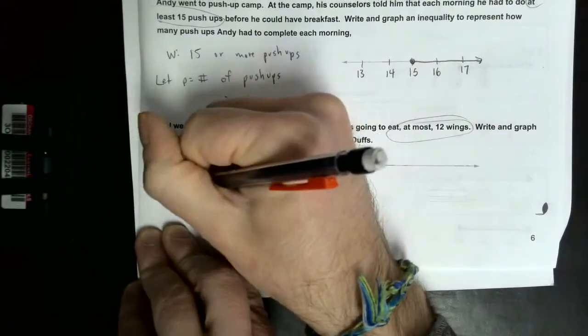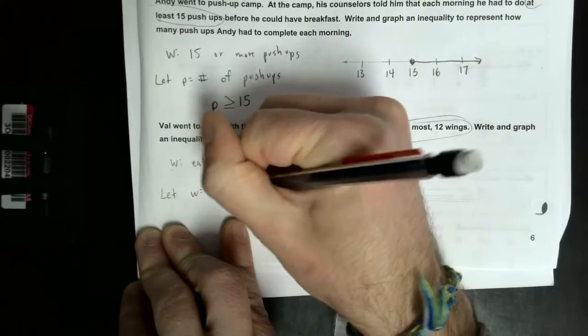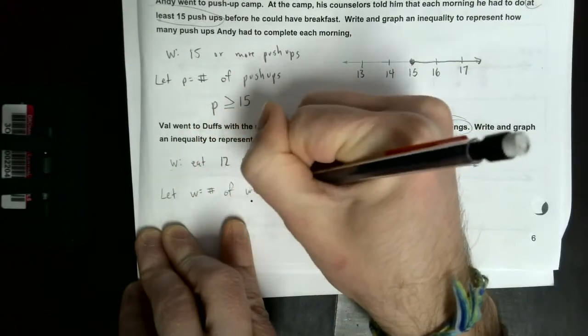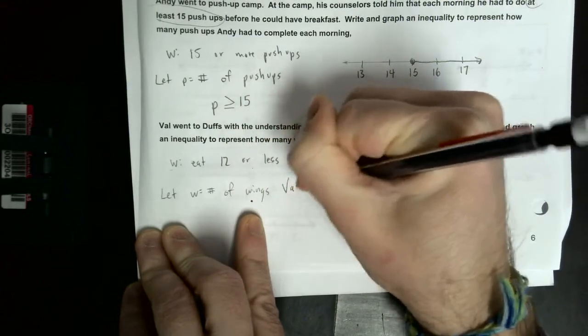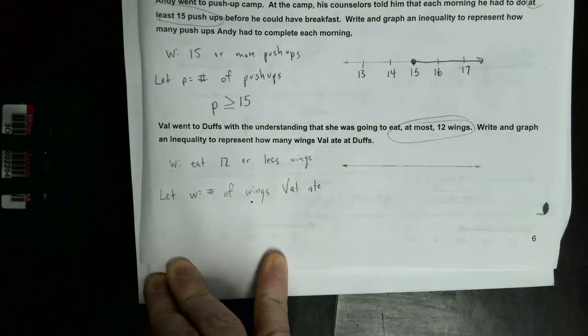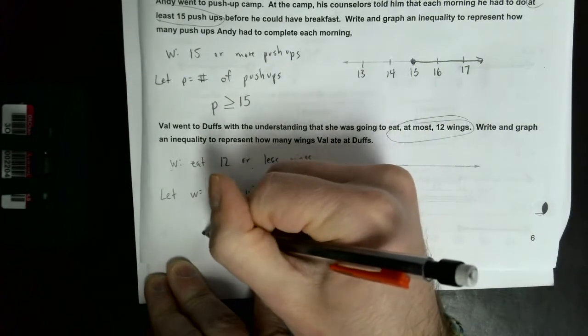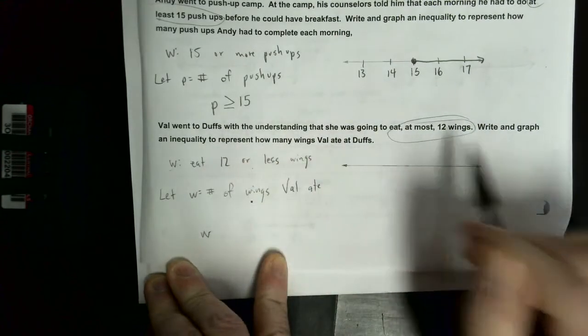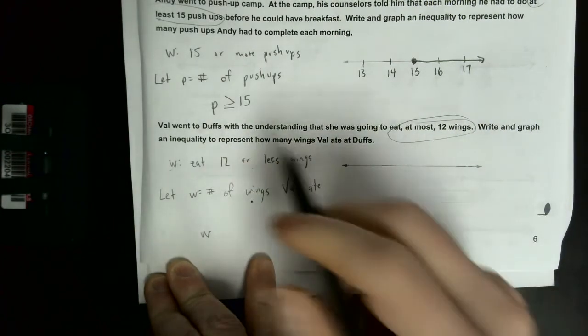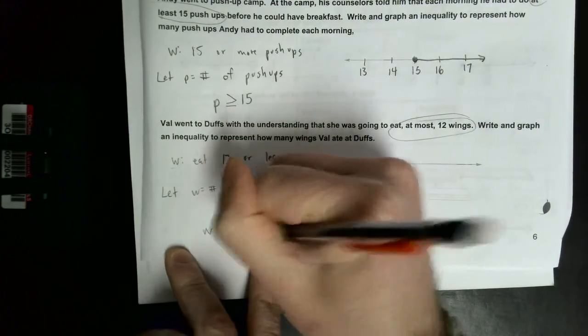Okay, so we're going to let W equal the number of wings Val ate. So W, the wings she ate, at most 12. She could eat less than 12, or she could eat exactly 12.